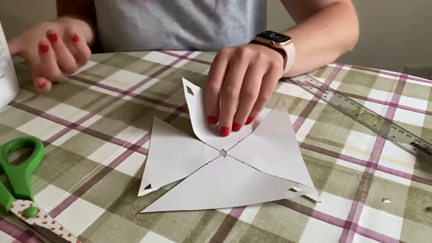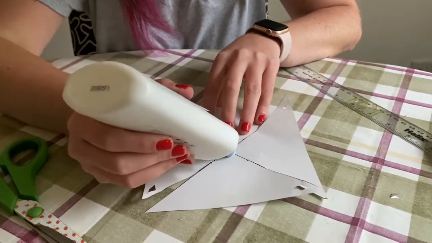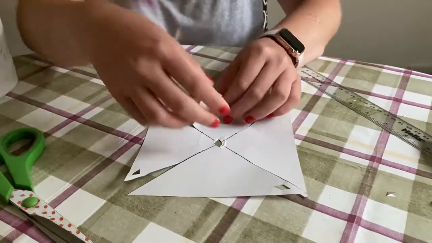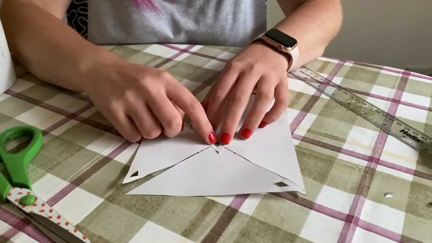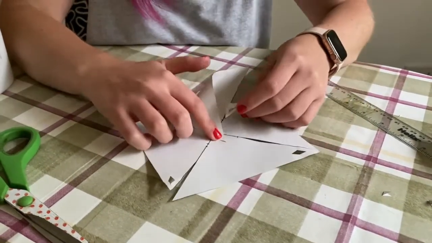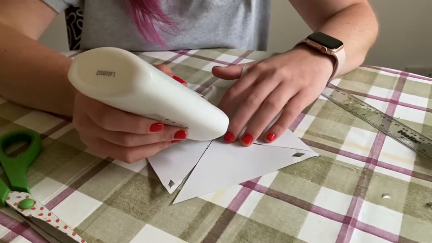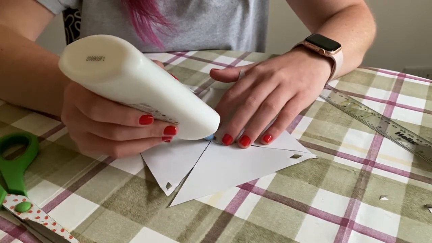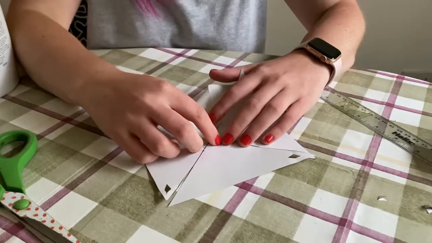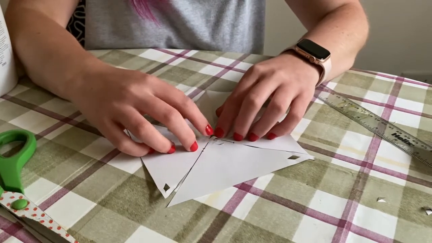So start off by gluing the first one. You don't need too much glue, just enough that it'll stick on. There we go. So then line it up with the hole so that you can still see the hole, because this is where our straw is going to go through. Then next. Now this may need some time to dry if you're using glue. Sometimes the glue is obviously a bit wet for a while.